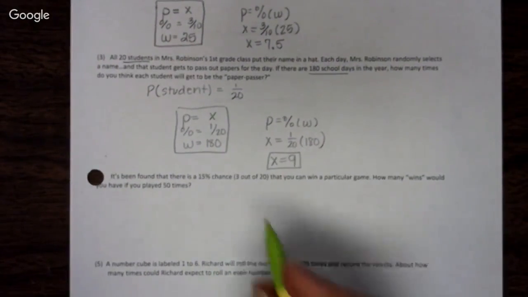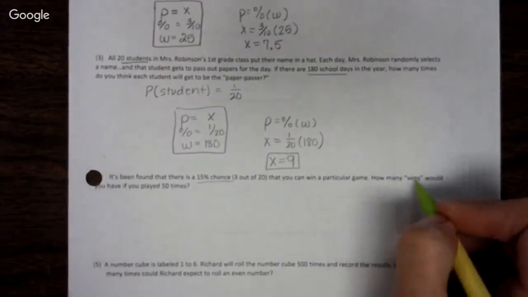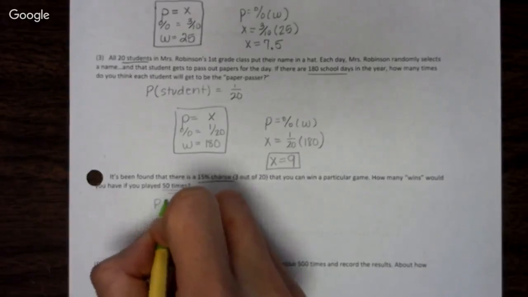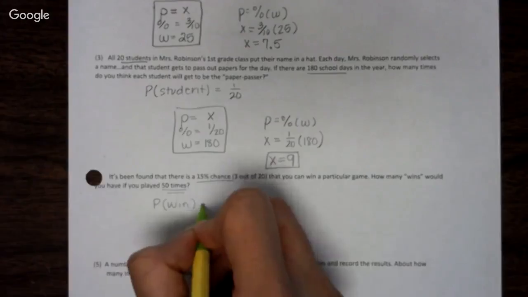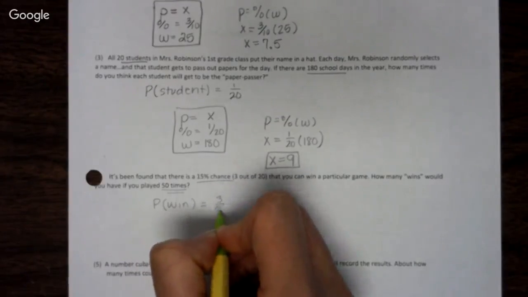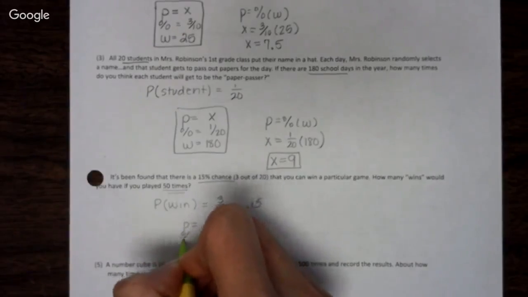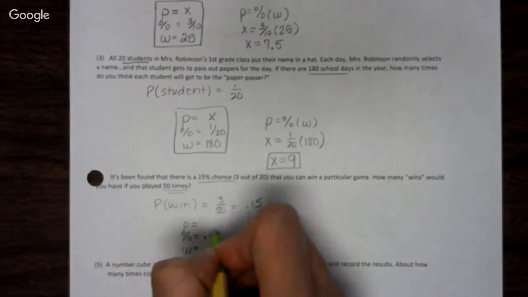All right, number 4, it's been found that there's a 15% chance, 3 out of 20, that you can win a particular game. How many wins would you have if you played 50 times? So we know the probability of winning is 3 out of 20. You could use 15% as well. It doesn't matter. So part, percent, and whole. Percent is 0.15.